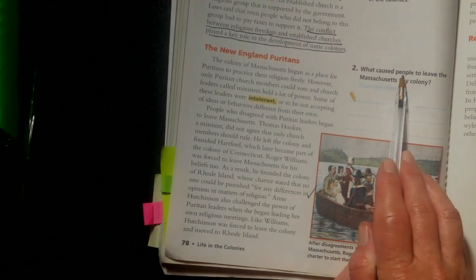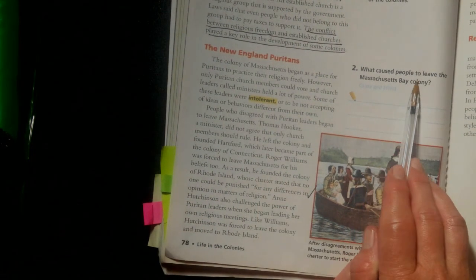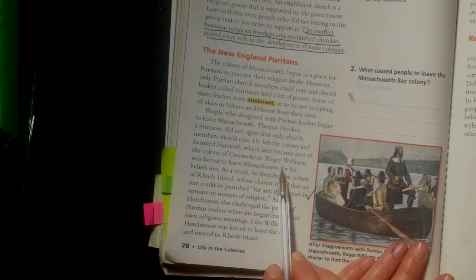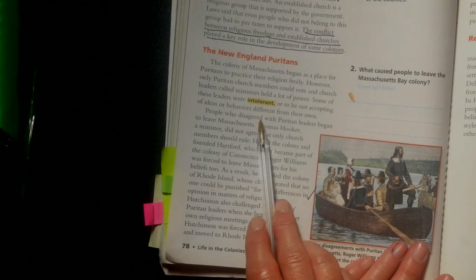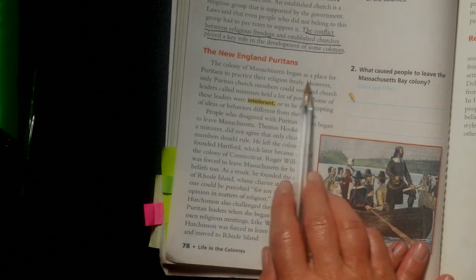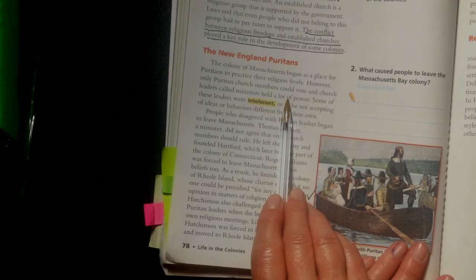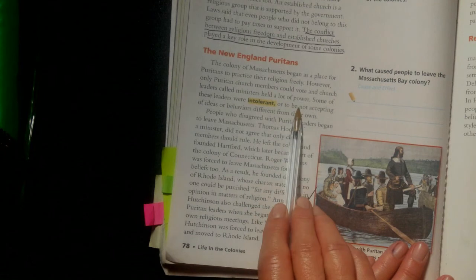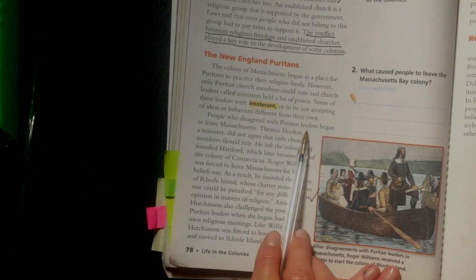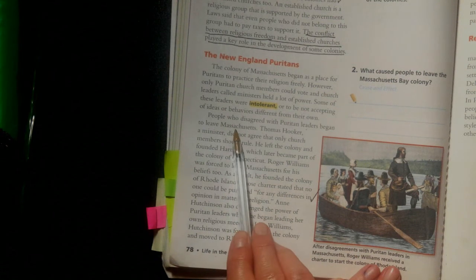What caused people to leave the Massachusetts Bay Colony? So if we look down to the Massachusetts Bay Colony, people disagreed with Puritan leaders, began to leave Massachusetts, right? They did not want them to start their own churches, right? Only Puritan church members could vote, and church leaders called ministers held a lot of power. People who disagreed with the Puritan leaders began to leave Massachusetts.